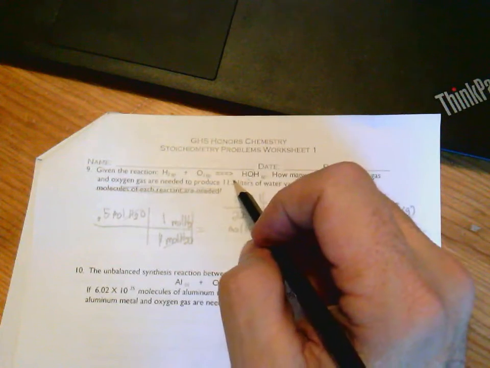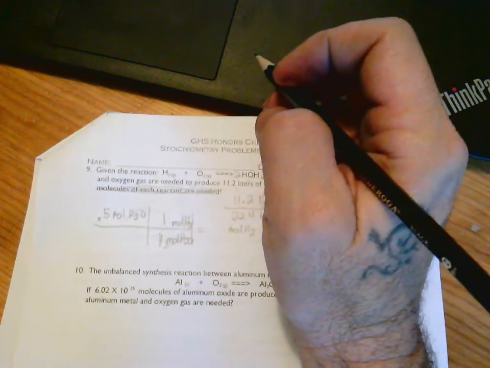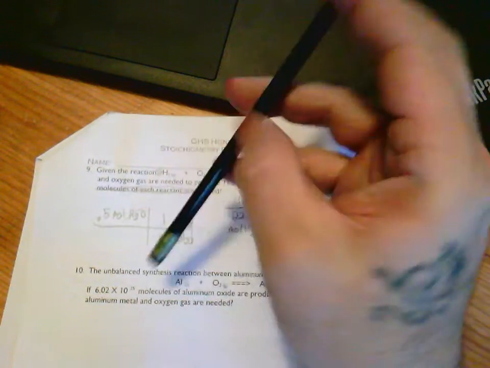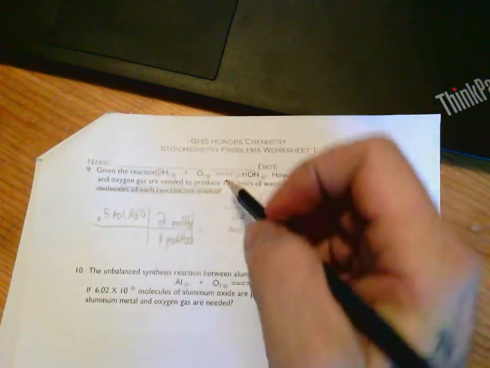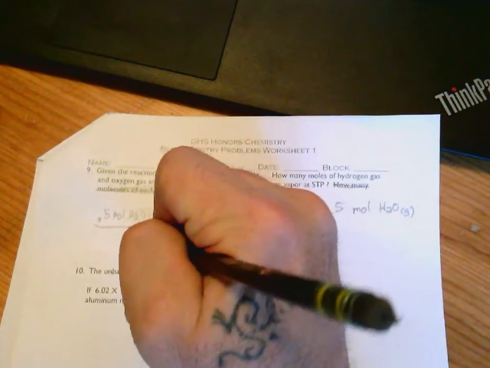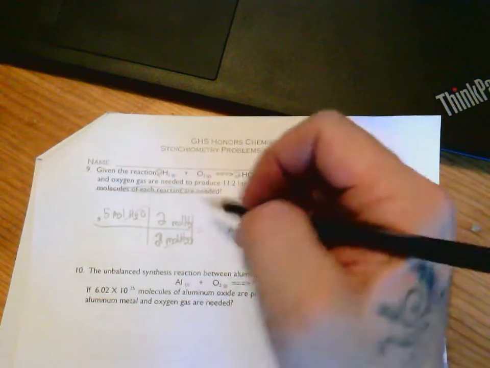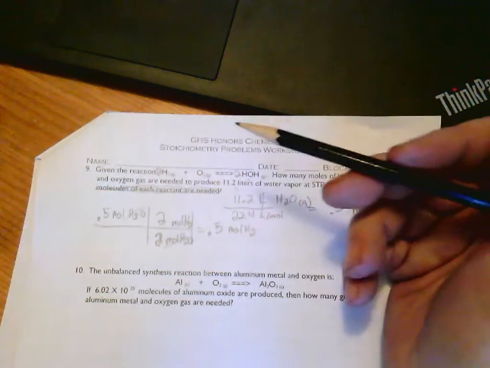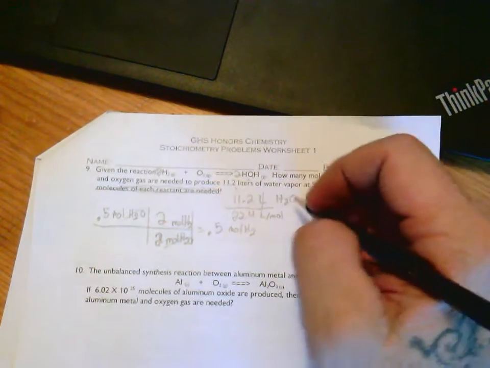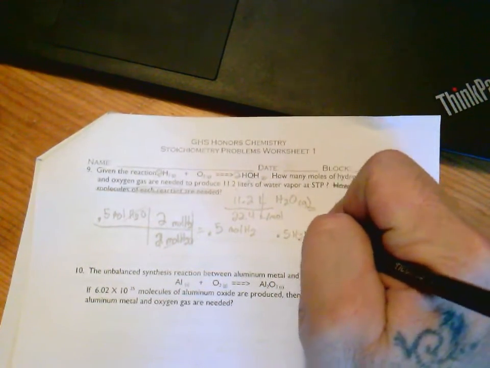Oh, it's not balanced. Dang it. We have to balance it. Sorry. 2 moles of H2 and 2 moles of H2O. Not that it's going to change the answer much. 0.5. So it's a 1-to-1 mole ratio, 2-to-2 mole ratio. It doesn't matter. It's the same thing. And we've got one more to do, 0.5 moles of H2O.